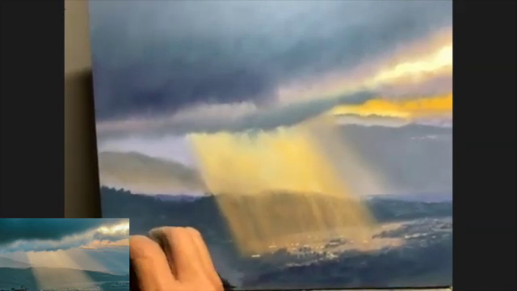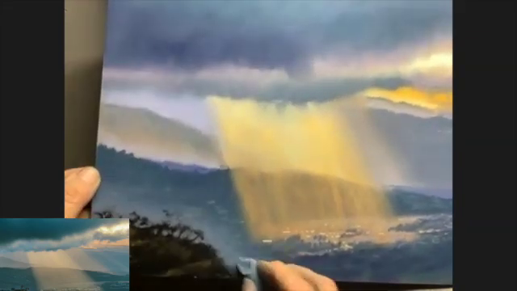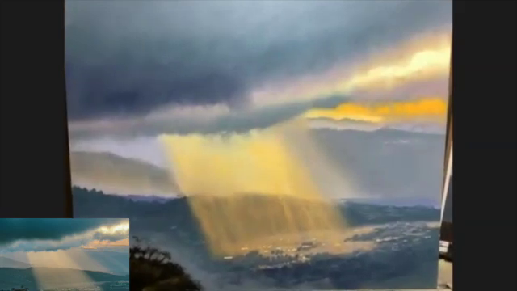So I'm using this to create that kind of greenish, dark greenish effect on the closer hill. I'm also negative space painting with some of the mist color behind it to create tree shapes and sky holes in the trees. So now you have a feel for that painting.